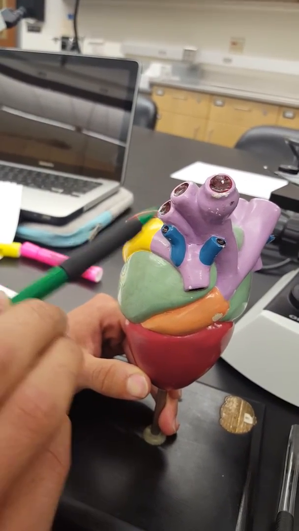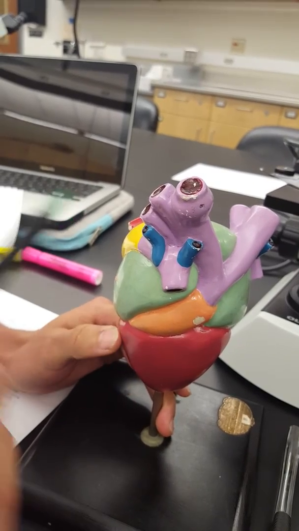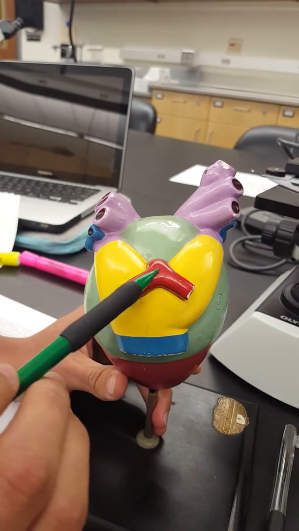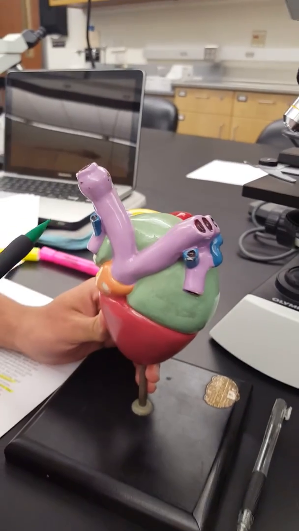The pulmonary artery is going to go to the lungs to get more oxygen, which is going to bring it back through the pulmonary vein. And that's the frog heart.